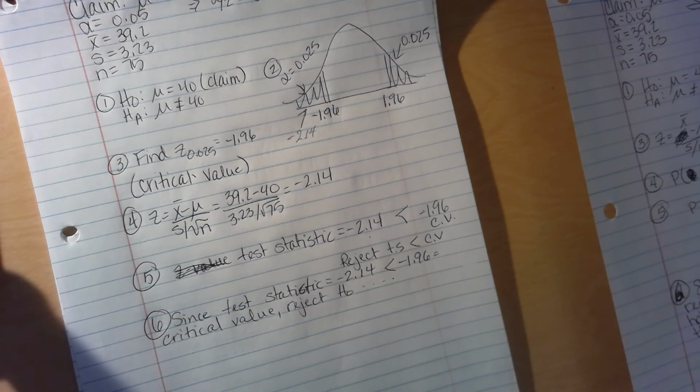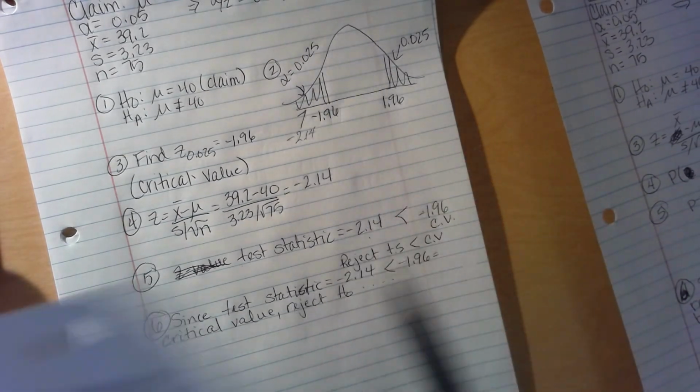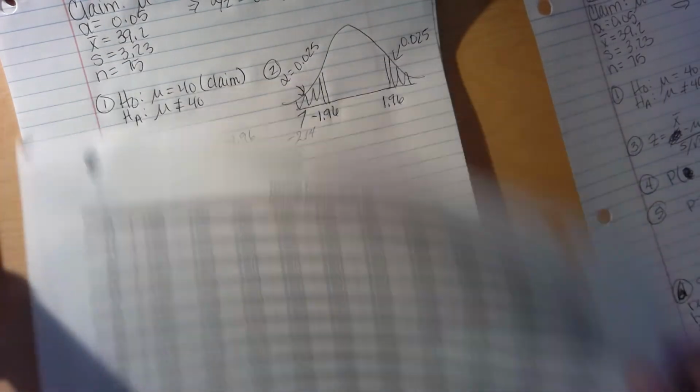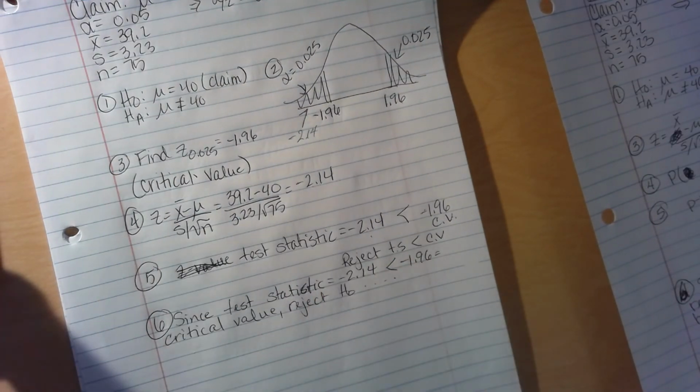So it just depends on which way makes the most sense to you. If looking up the alpha is easier, especially where you look up the alpha and it's an exact z-score, then doing the comparison this way is going to be faster.